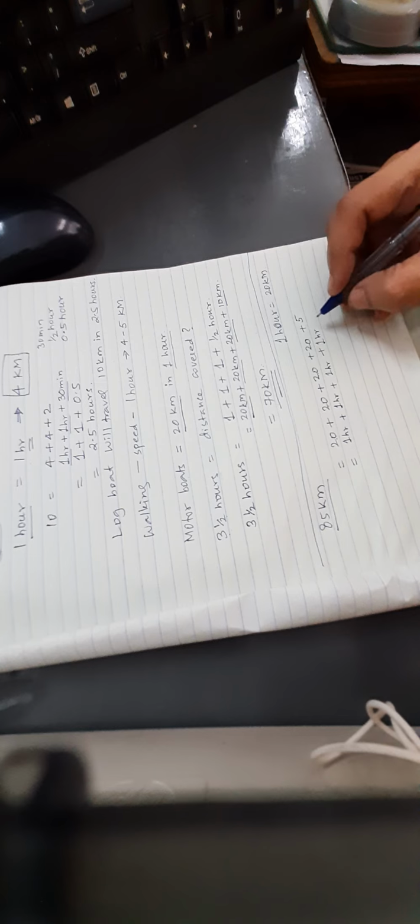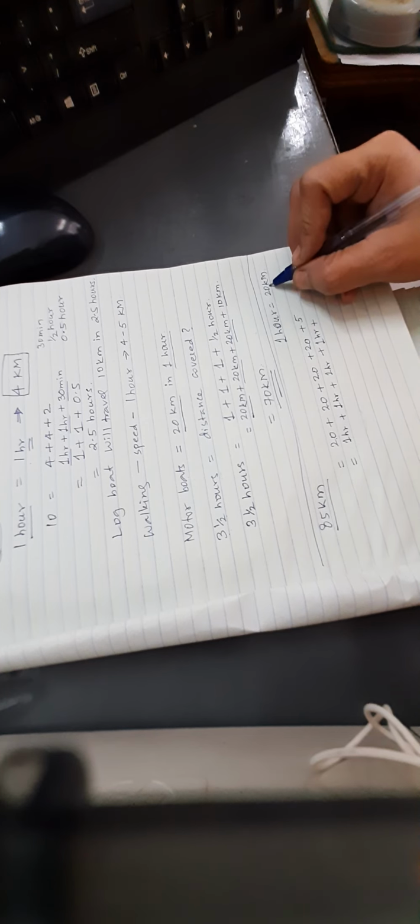So 20 kilometers traveled takes 1 hour. So you write 1 hour plus 1 hour plus 1 hour plus 1 hour. And for 5 kilometers, what do we do? See, in 1 hour 20 kilometers is traveled. So in half an hour, 10 kilometers.